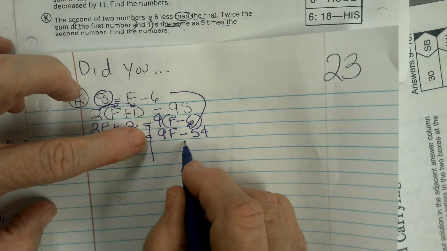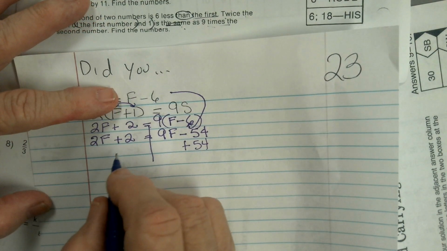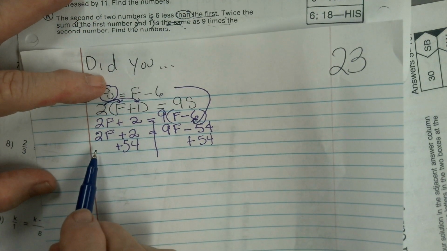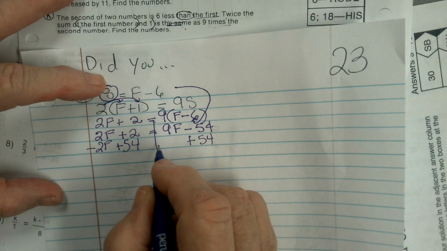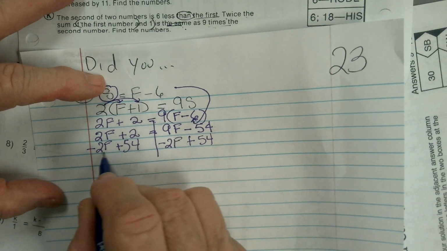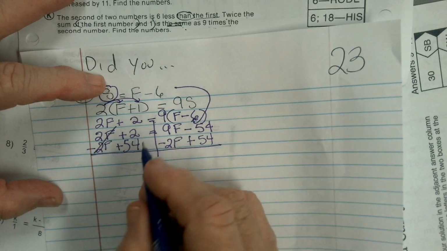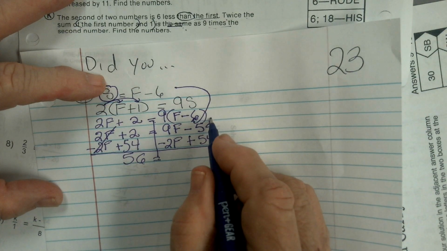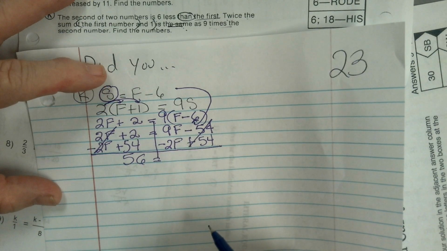I'm going to get rid of that negative 54 by putting a positive 54, doing the same thing here. How am I going to get rid of that 2F? Minus 2F, minus 2F. And so this cancels out, and we've got 56 is equal to, this cancels out here, 9F minus 2F is what?